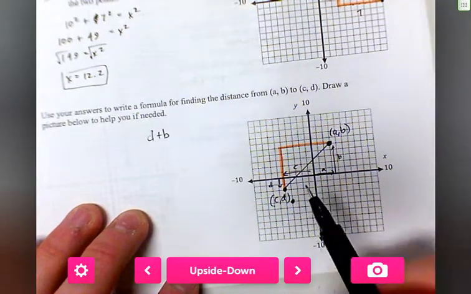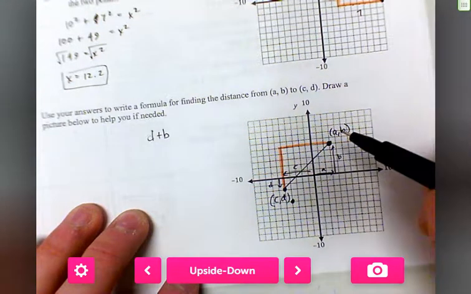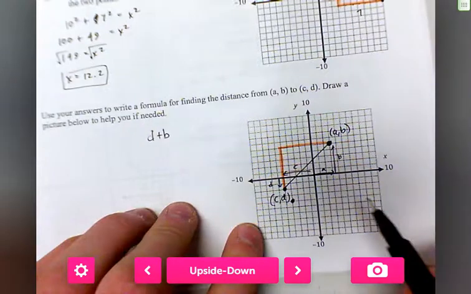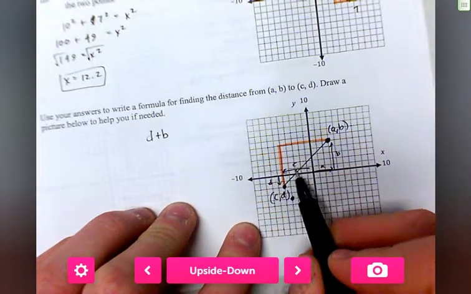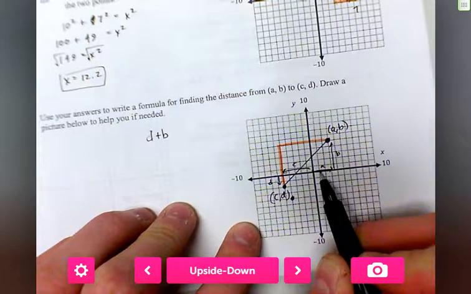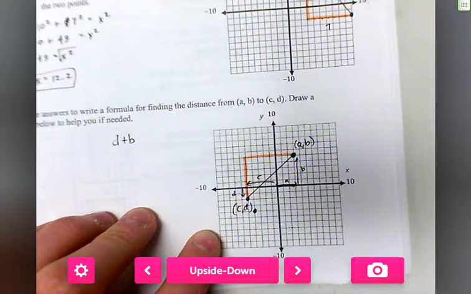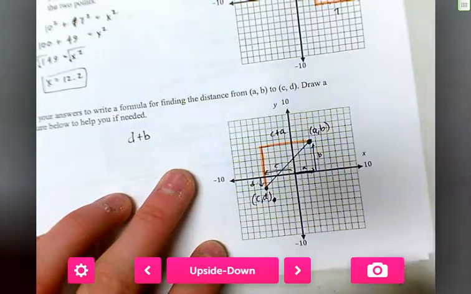Did you guys see that? Right here is D, and this height is B. So we just added those two heights together. Is that okay? Okay? And then this length right here, see how this length is C? And then we've got to add an extra A. So our length should be C plus A.